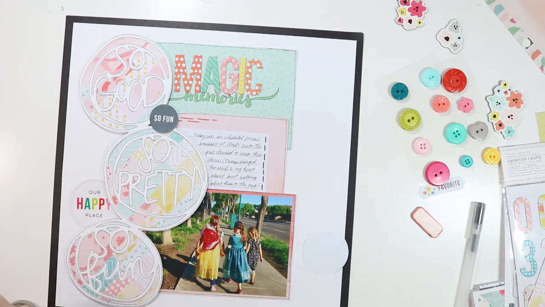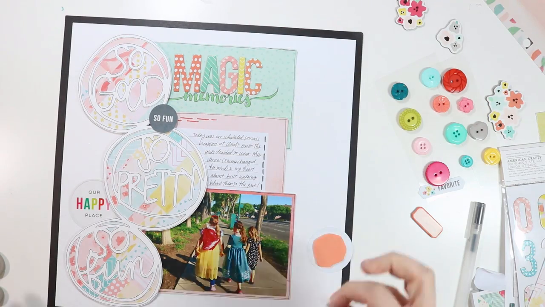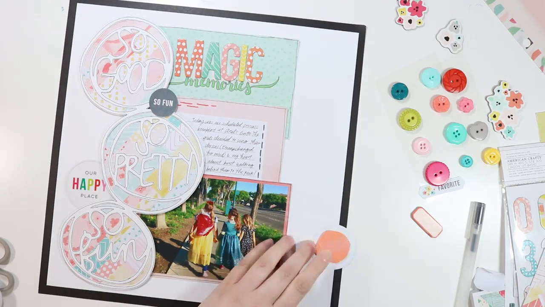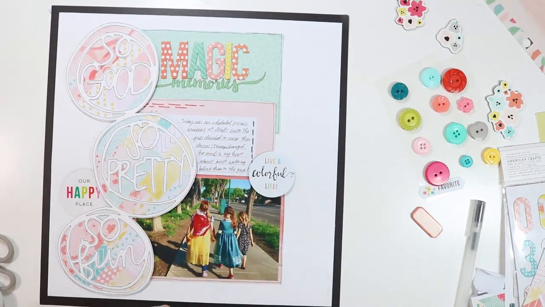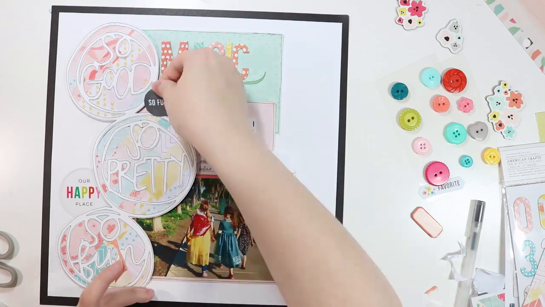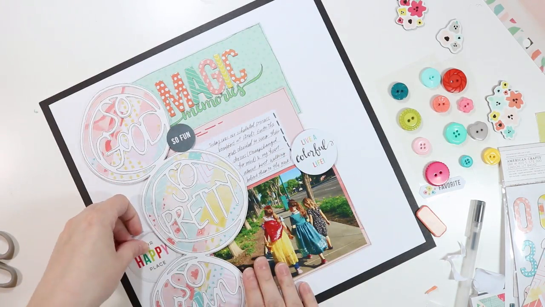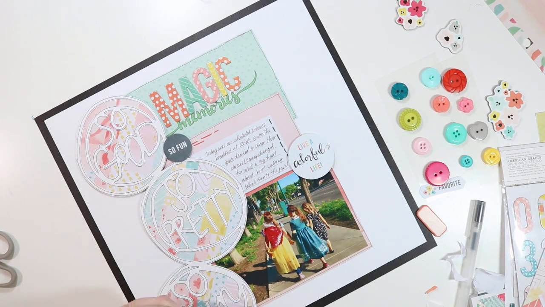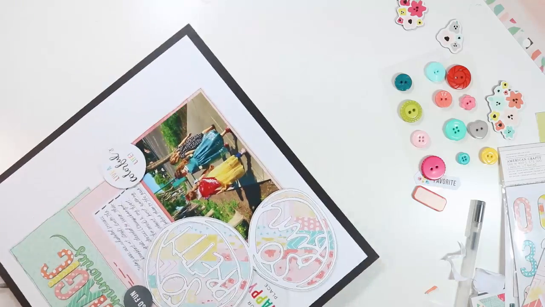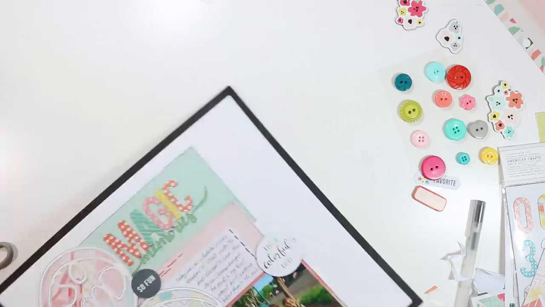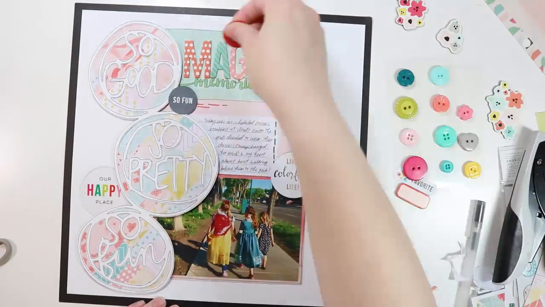And so I'm going to pop one of them up on foam, actually 2 of them. This larger one that says Live a Colorful Life, and I'm going to put that next to the journaling there. And then the little blue one is going to go in between the So Good and So Pretty circles, and then Our Happy Place is going to go where it is now, and I'm just going to end up stapling that one on. It's just a clear acetate piece, and I find that's the easiest way to adhere them, and I love stapling stuff on anyway.